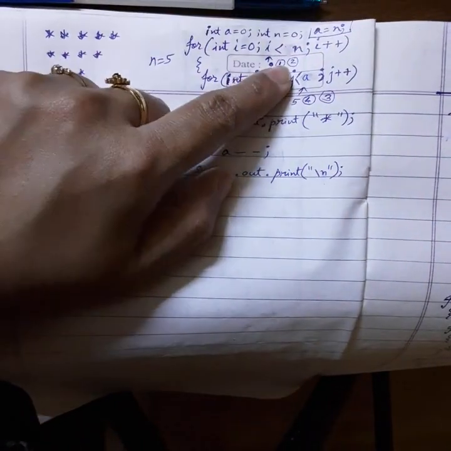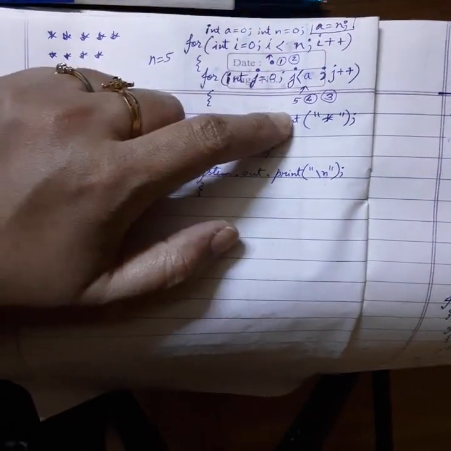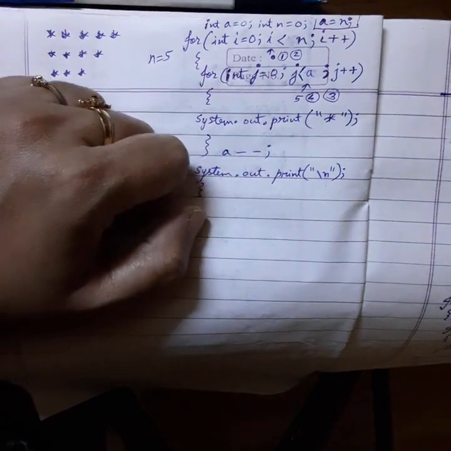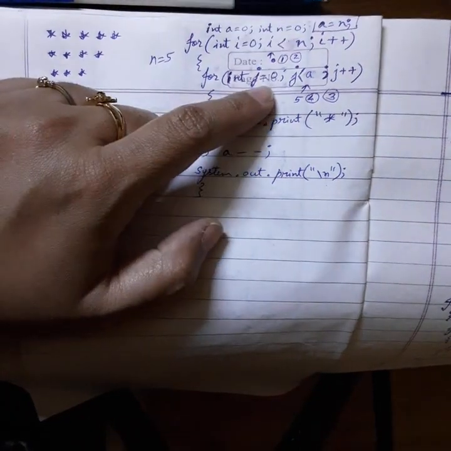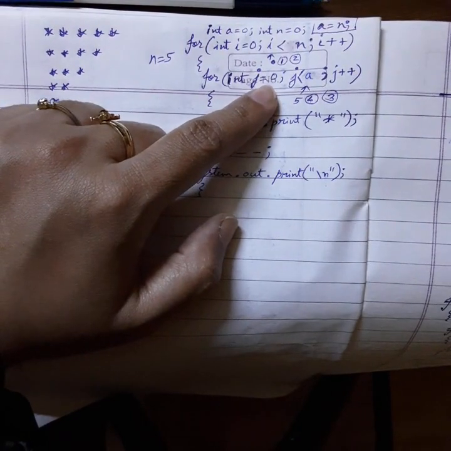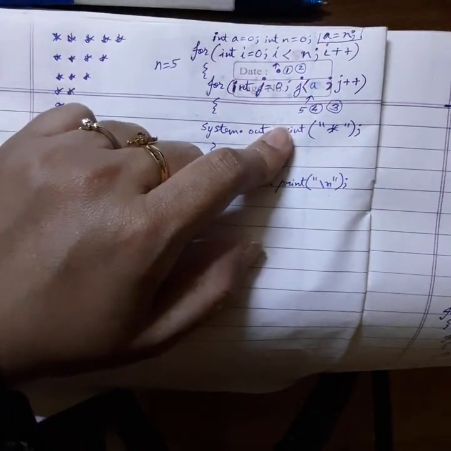2 is less than 5. N is 5. Yes. So the loop is run one more time with value of A as 3, and stars are printed for values of J 0, 1, 2, until 2, right? 2 is less than 3. Yes. So 3 stars printed.